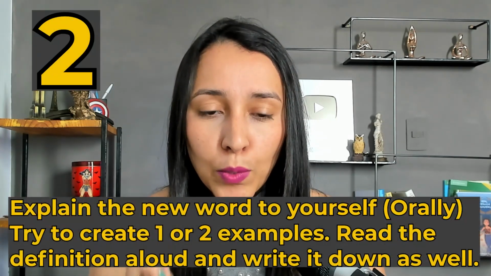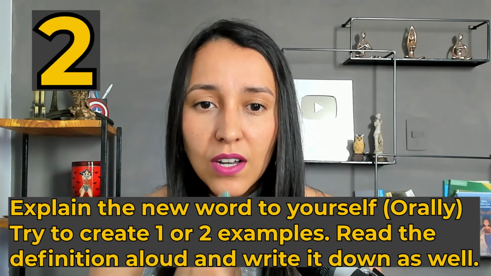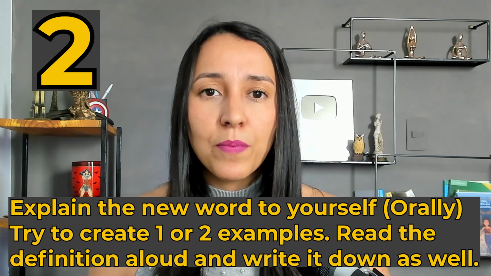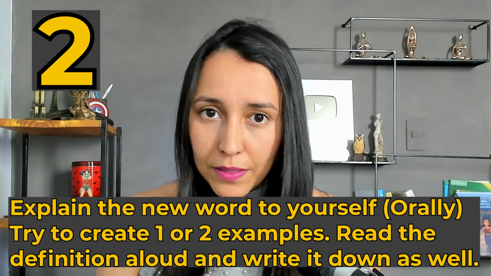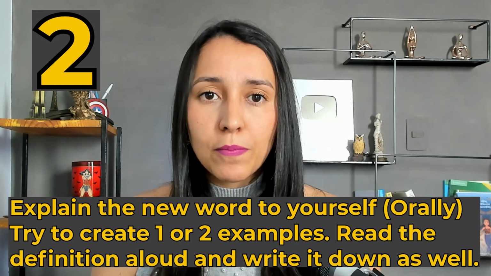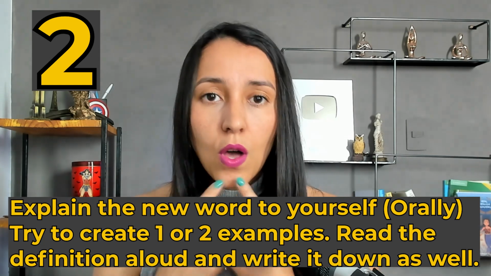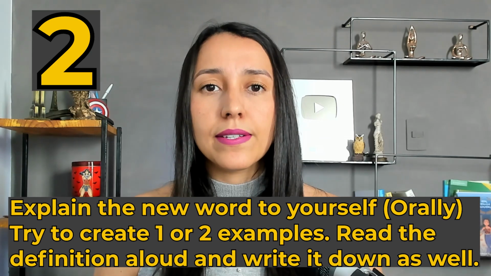Next tip, tip number 2. Whenever you learn a new word that should be connected with the conversation subject, I want you to explain that word to yourself orally, aloud. So you learned a new word, you Googled that word, you looked it up, you found the meaning. Now you are going to explain that word to yourself orally using your voice.